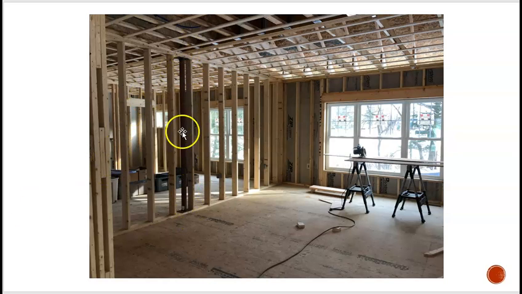You can see that I have a lally column here in an interior wall. There was a huge amount of point load coming down from the truss roof, from the ceilings and the finished space up on the second floor, that actually called for a concrete lally column to be installed on the first floor. This doesn't happen all the time; it's kind of rare.